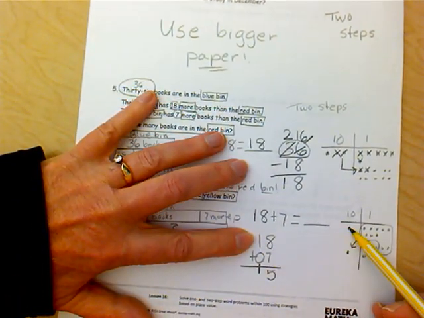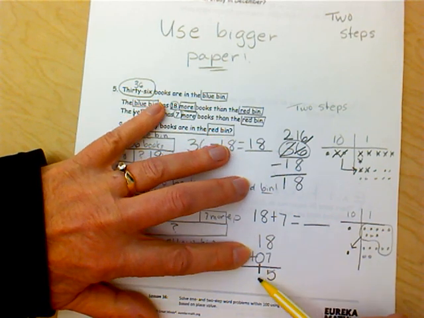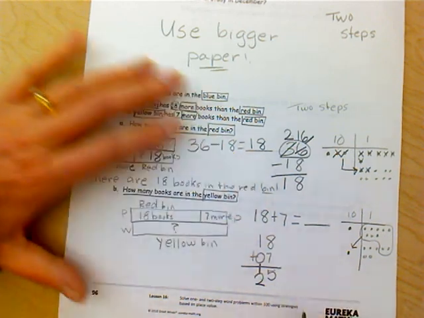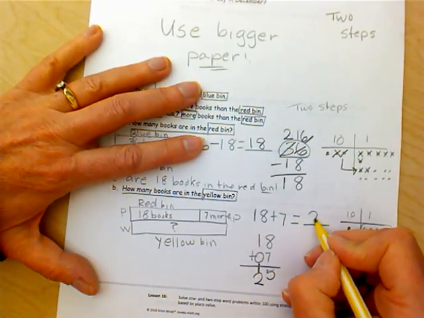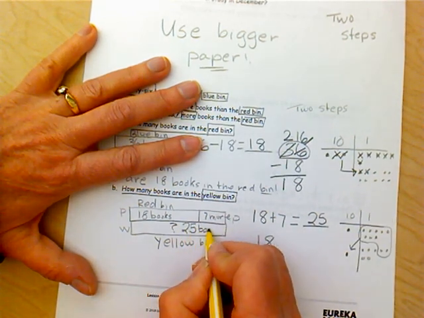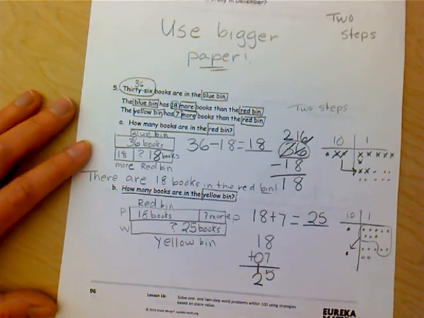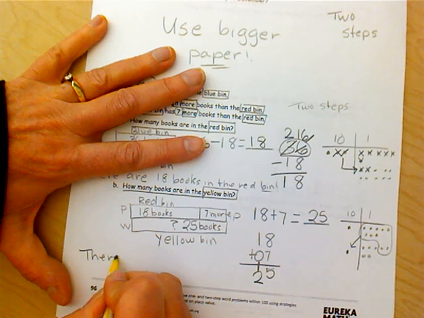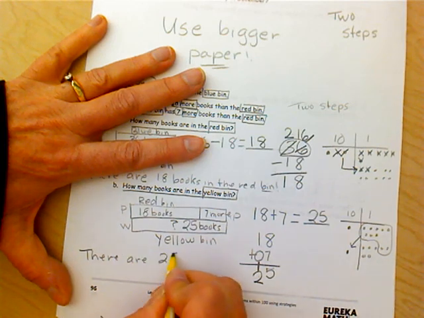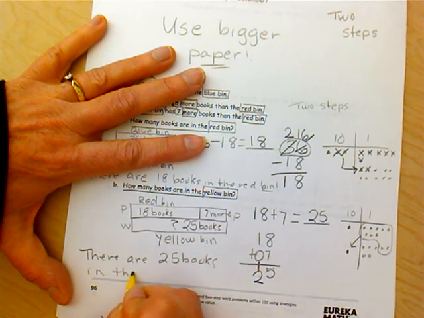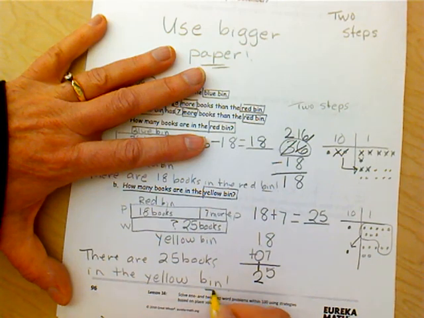I started with 1 10. I composed a 10, which is this 10, which gives me a total of 2 10s. 2 10s and 5 ones is 25. So I know there are 25 books in the yellow bin. Woohoo! So let's write that out. There are 25 books in the yellow bin. Bing, there we go.